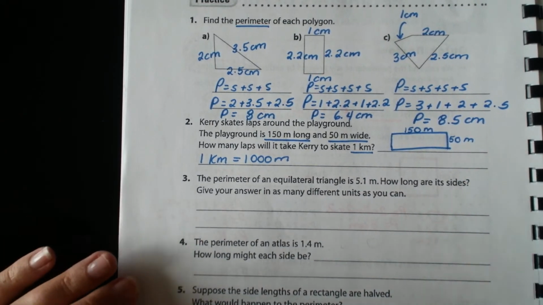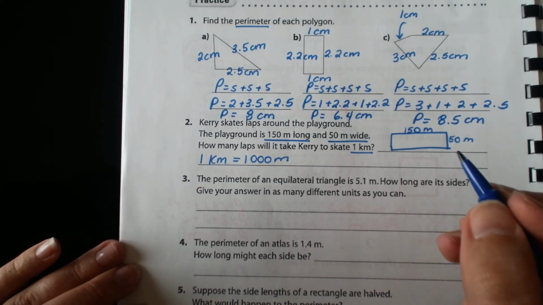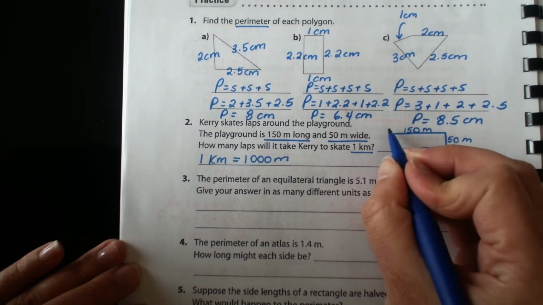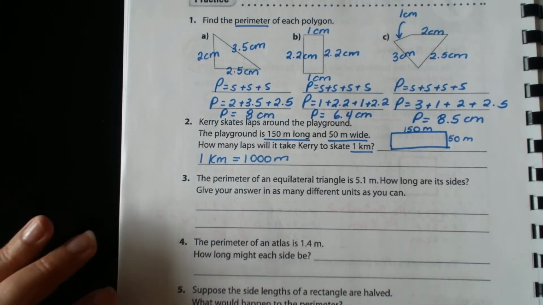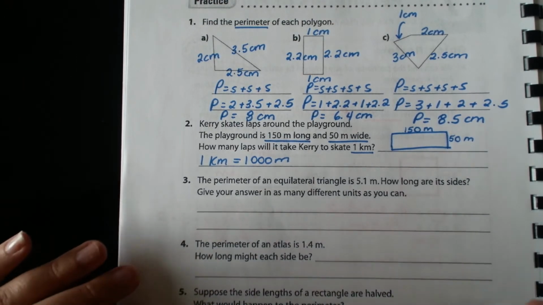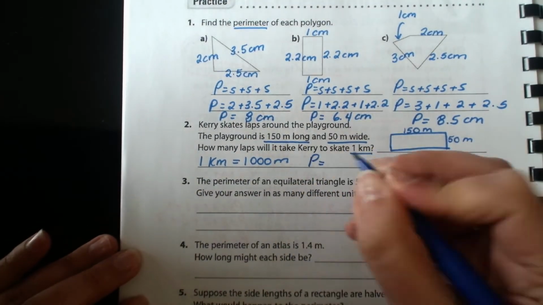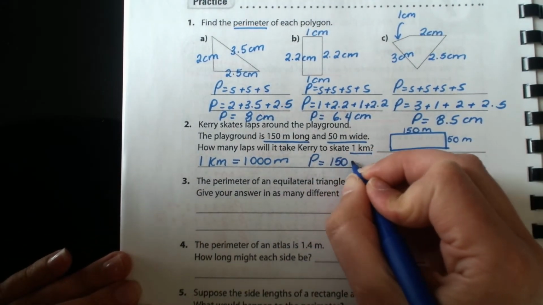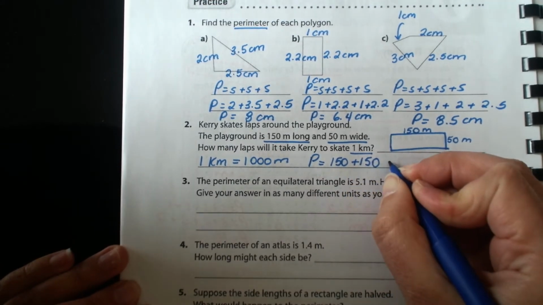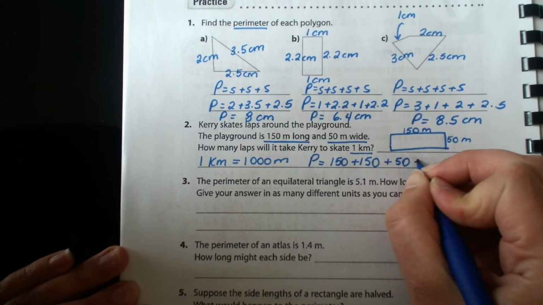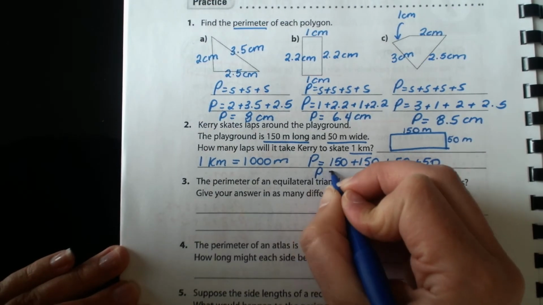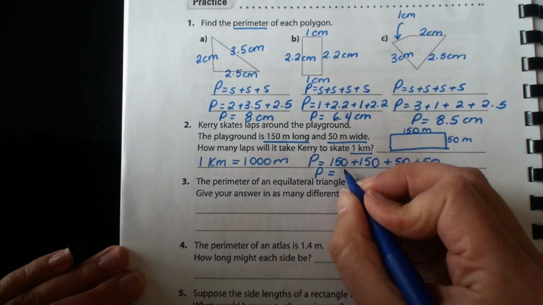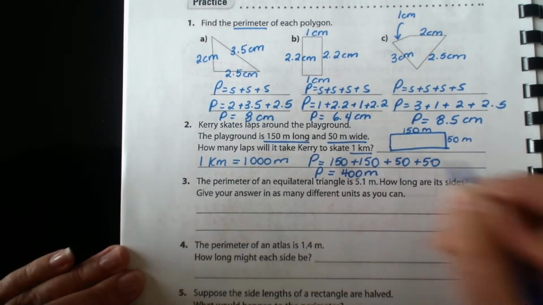The first thing you need to do is find the perimeter, how many meters to get all the way around. Perimeter equals 150 plus 150 plus 50 plus 50. So the distance all the way around is 400 meters.